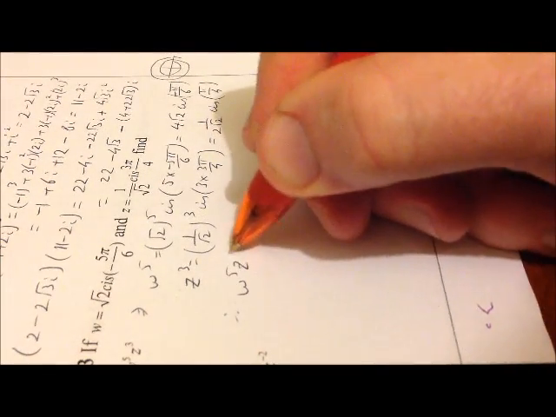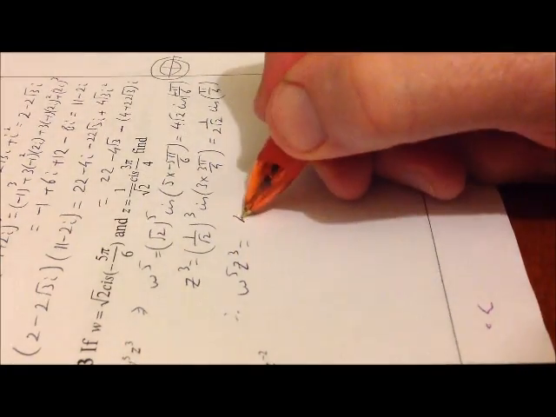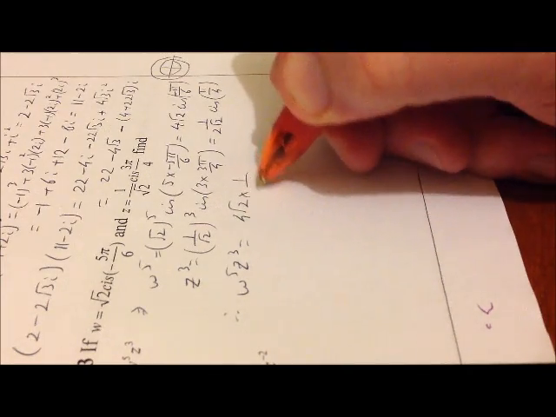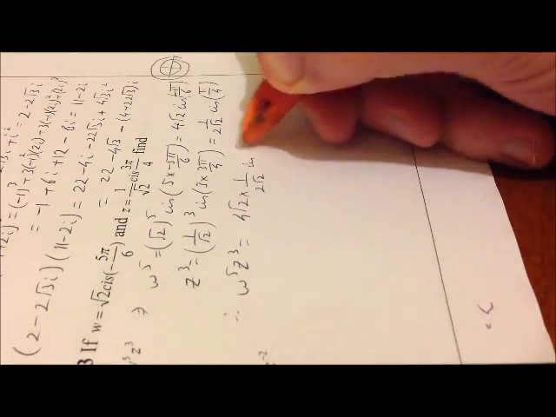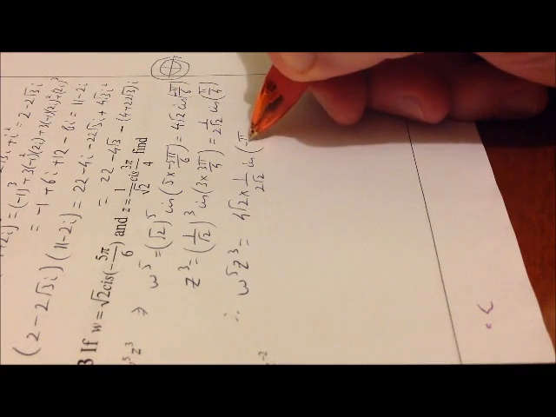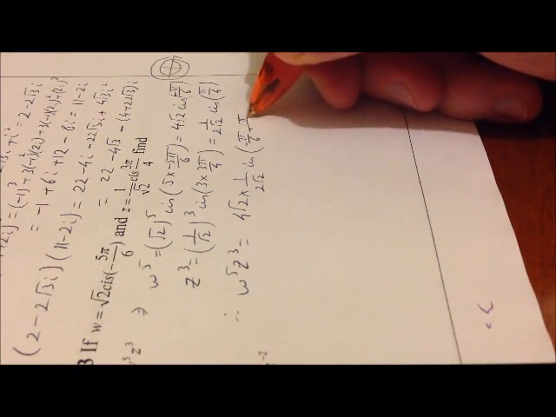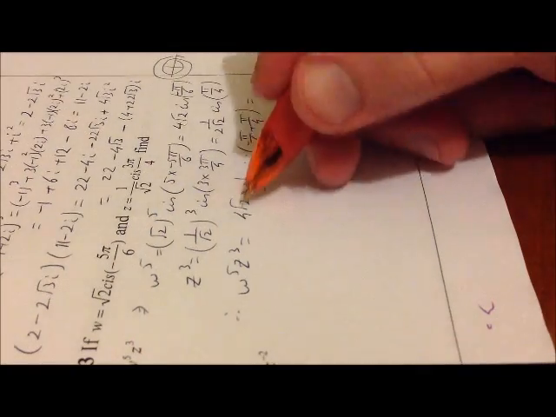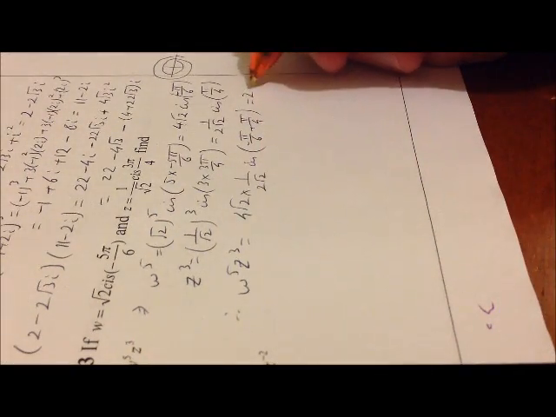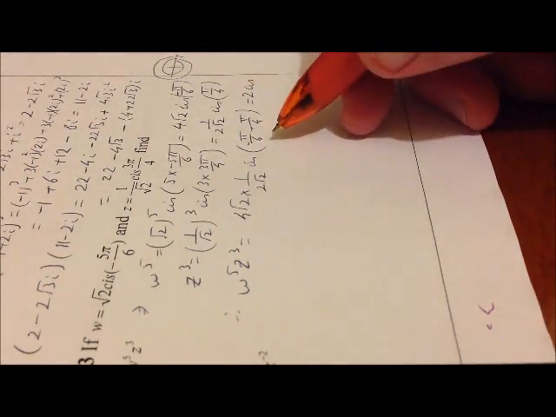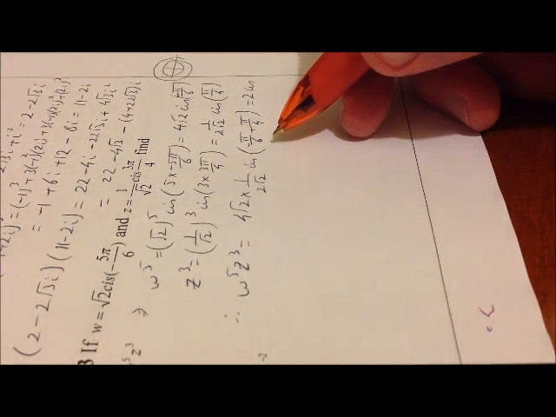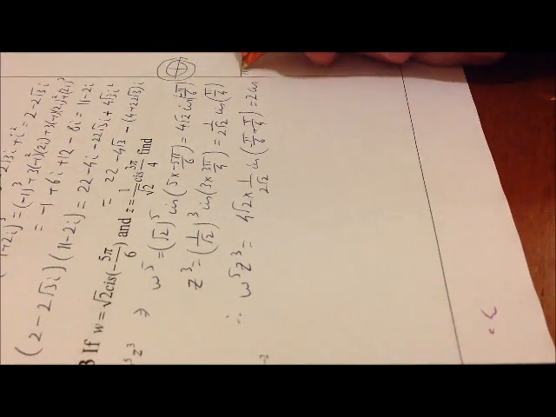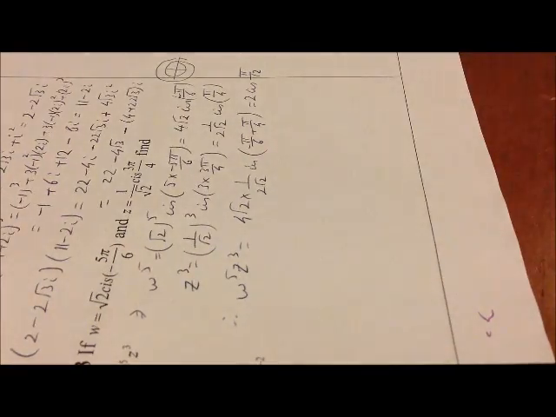Therefore, if you multiply them together, you get 4 root 2 times 1 on 2 root 2, and then you get negative pi on 6 plus pi on 4. 4 root 2 over 2 root 2 becomes 2, and negative pi on 6 is negative 2 pi on 12 plus 3 pi on 12, which is pi on 12.